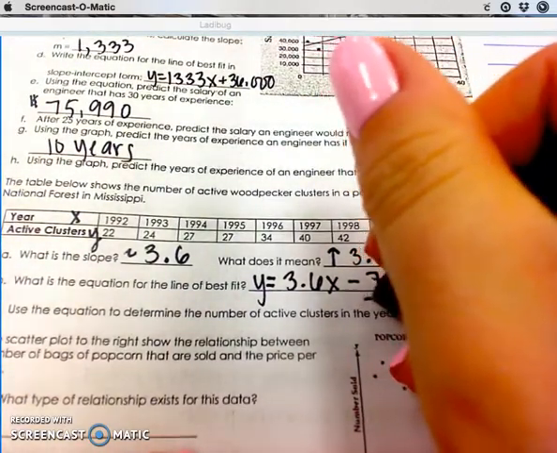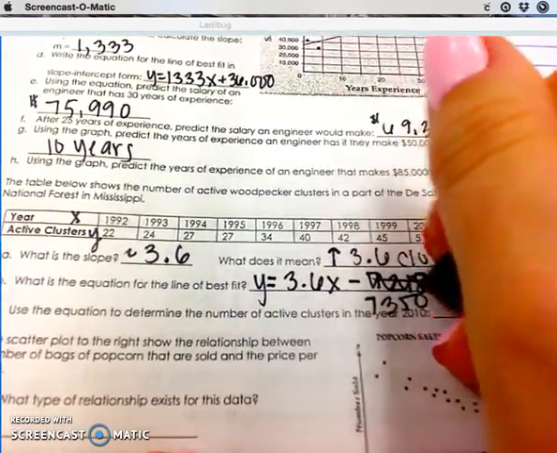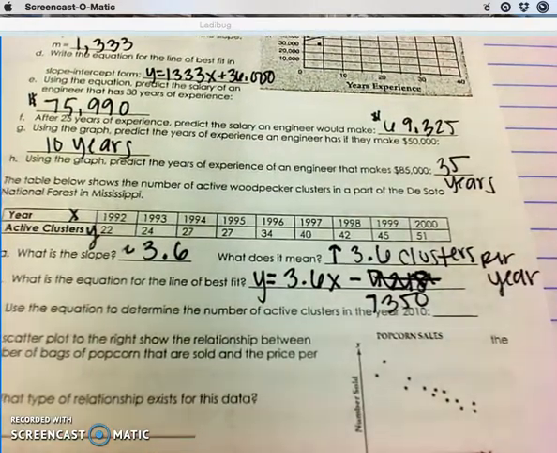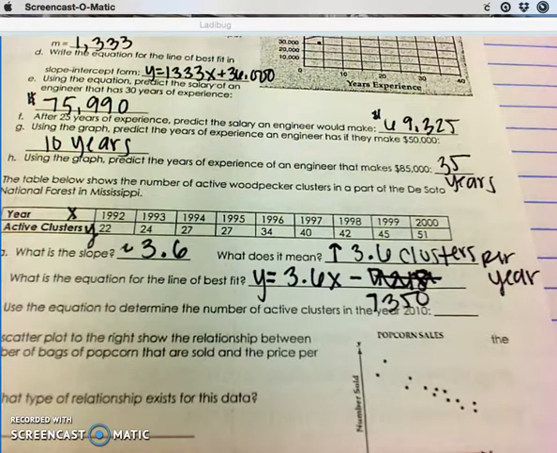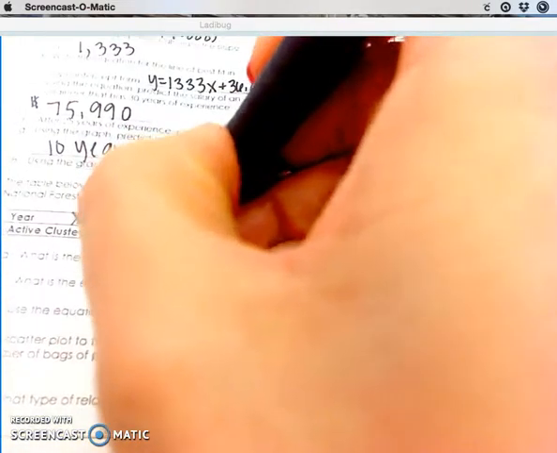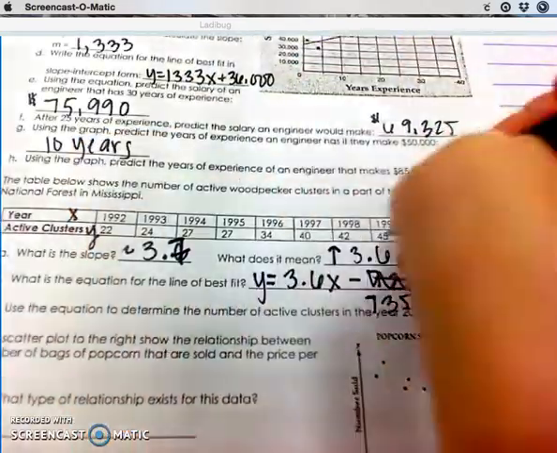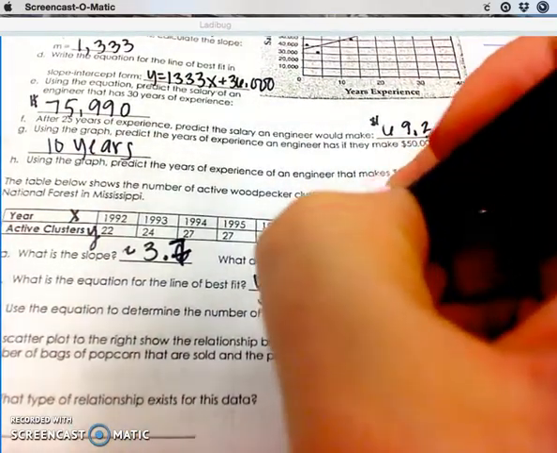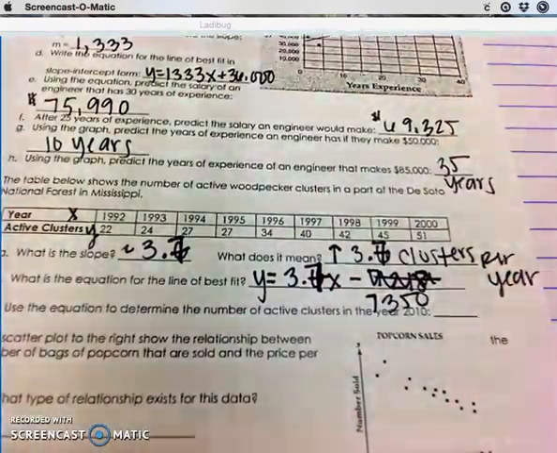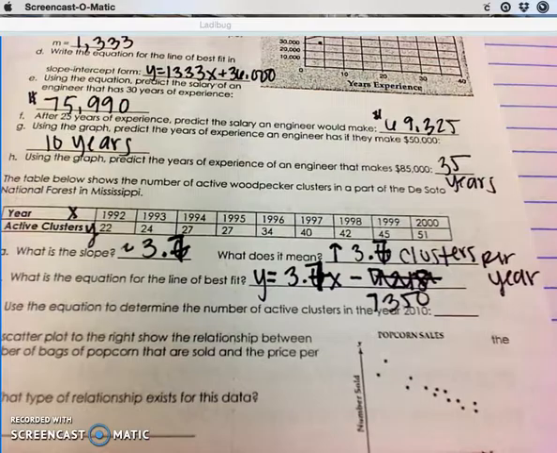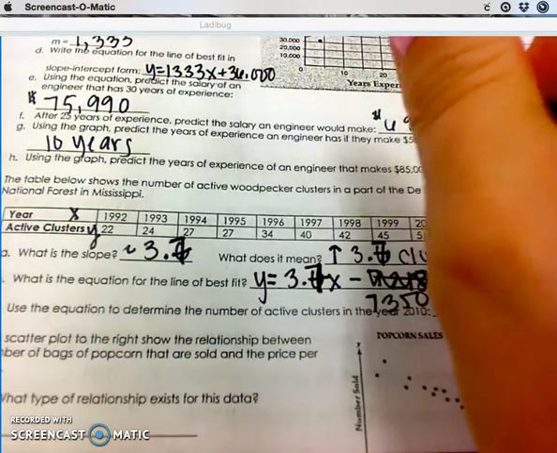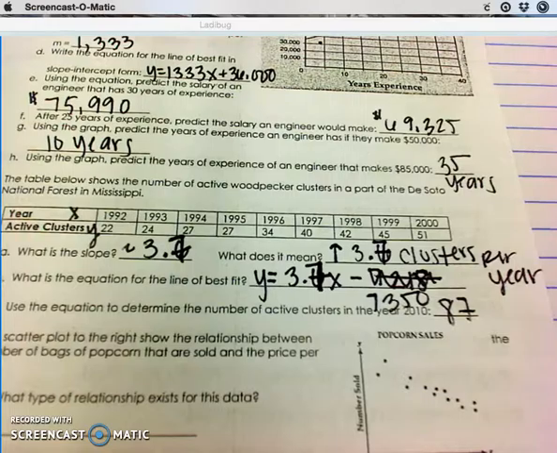This should have been 7350. I don't know what happened there. This is not correct. Hold on. That's because this should have been a 7. My fault there. Make that a 7. There it goes. That should have been better. All right, now plug in 2010. 7437 minus 7350. There it is, about 87 clusters.